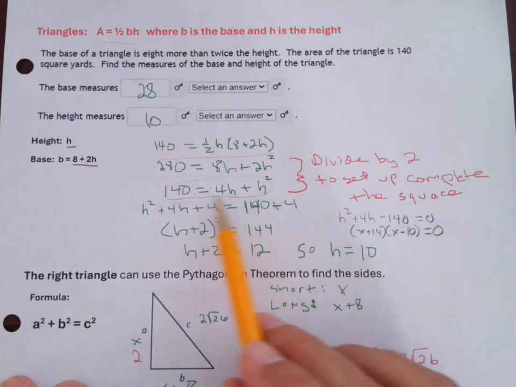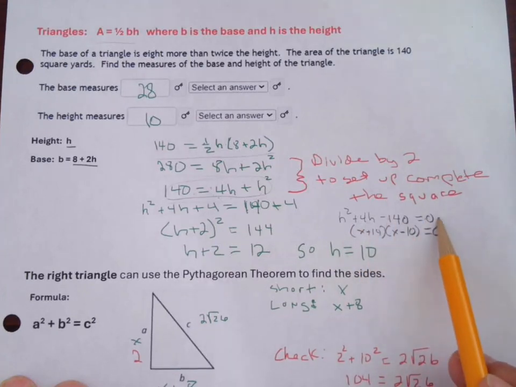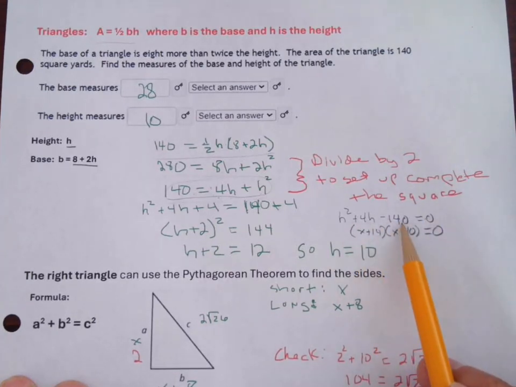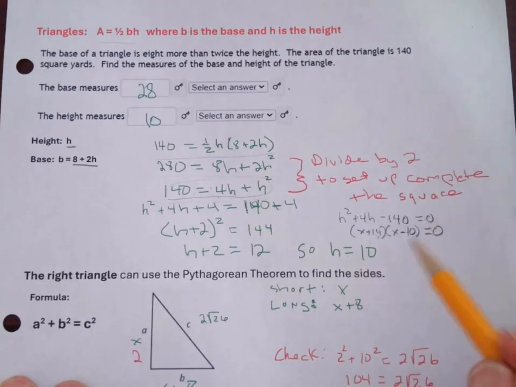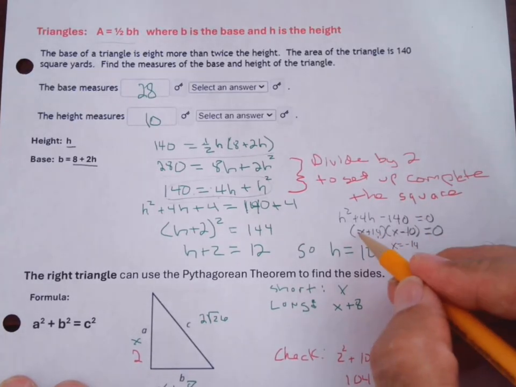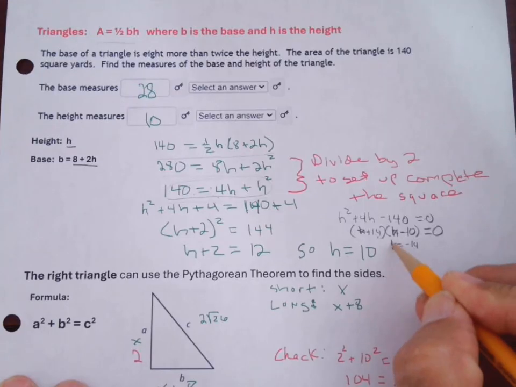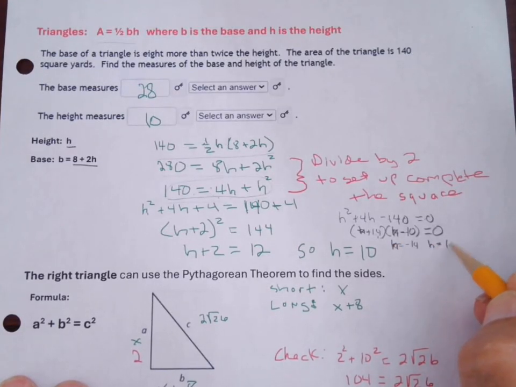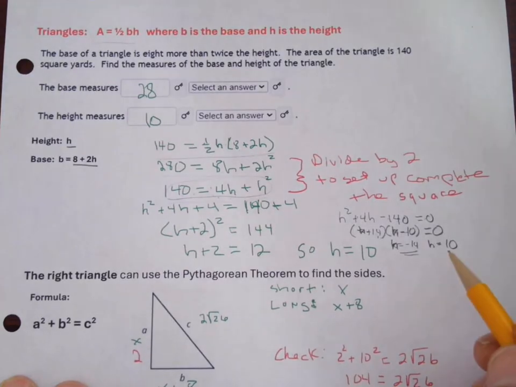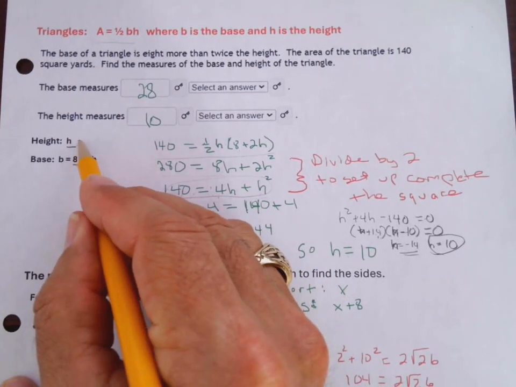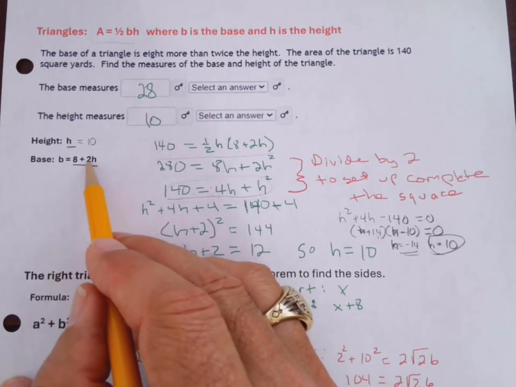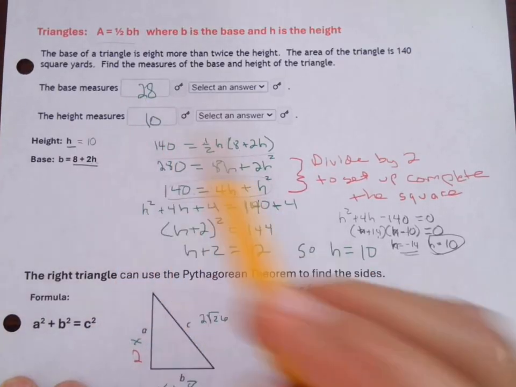But also note that if I bring the 140 over to one side, set it equal to 0, this is easily factorable. Factors of 140 that differ by 4: 14 and 10. If it adds up to a plus 4, then the plus is going to be the 14. So when I solve this, I'm going to get h is equal to negative 14 and h is equal to 10. Well, I can't have a negative height. So this would be the correct answer for the height. So if the height is 10, then 8 plus 2 times 10 would be 28.